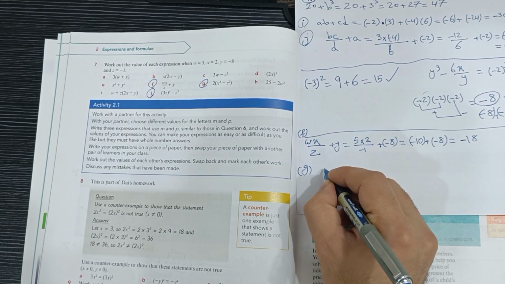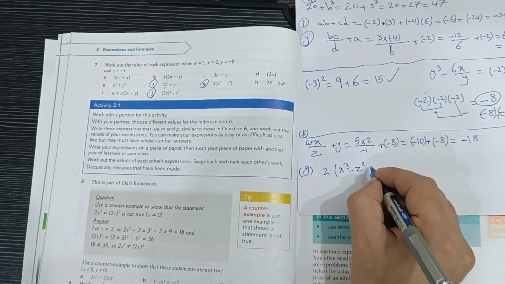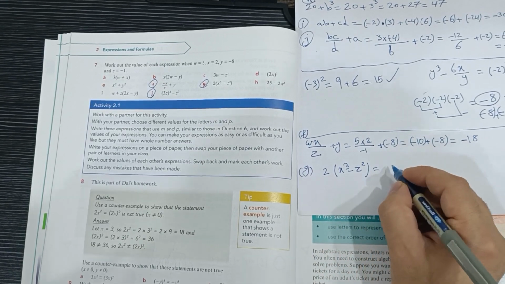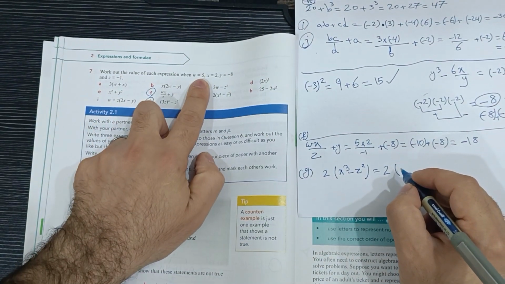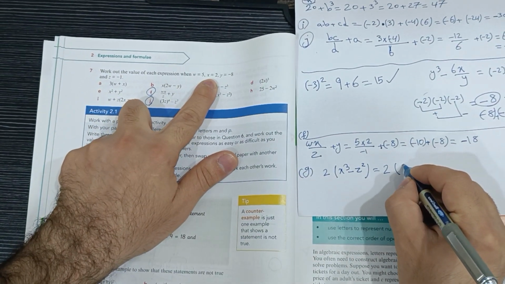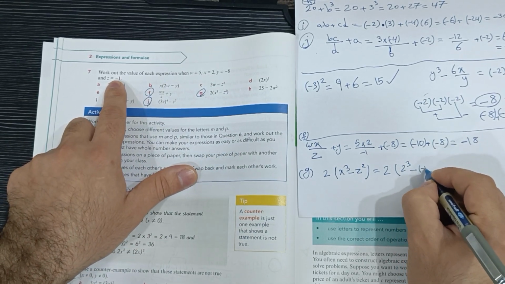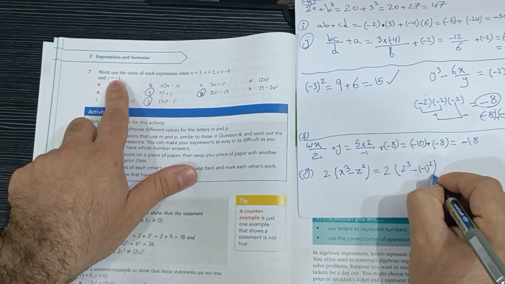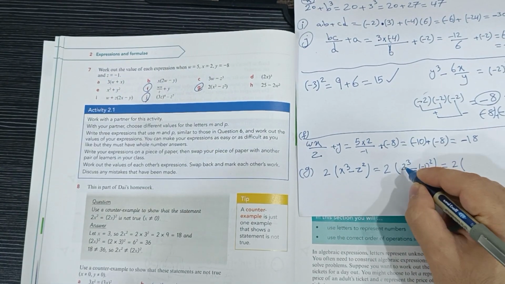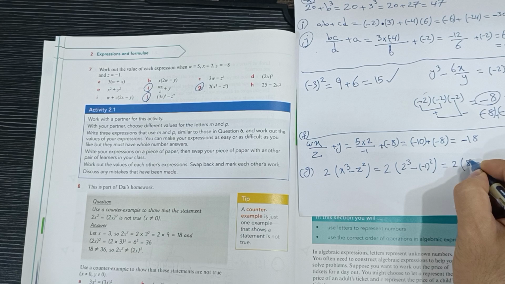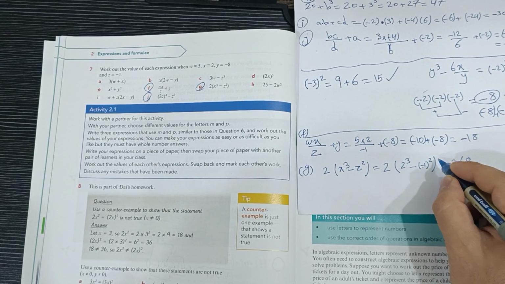So in G, we have 2 times x cubed minus z squared, sorry. So 2 times x is, where is x? x is 2. So 2 cubed minus z is -1. So -1 squared, close parenthesis. All right, 2 times 2 cubed, it's equal to 8, minus -1 squared.